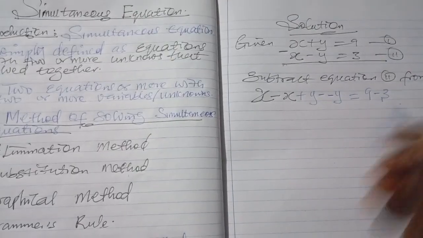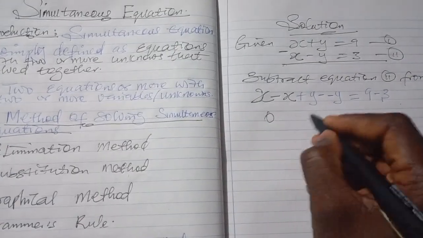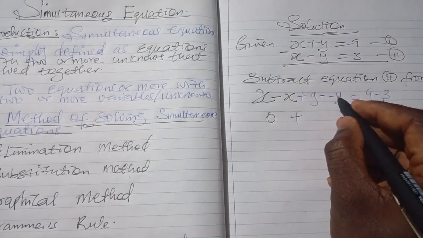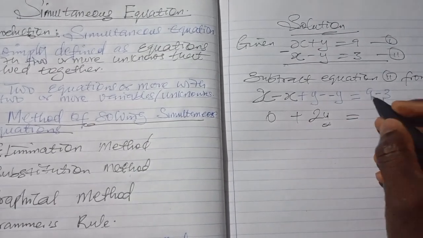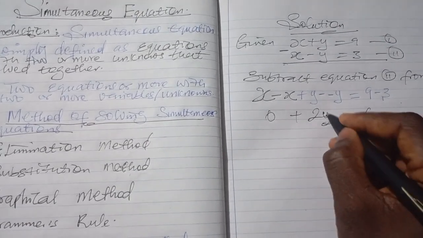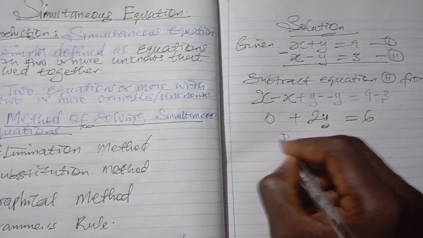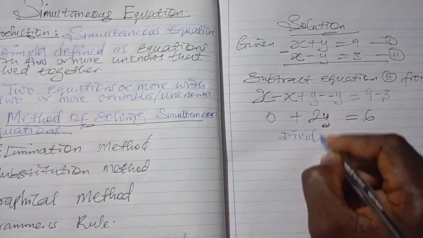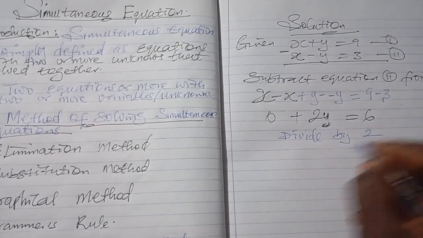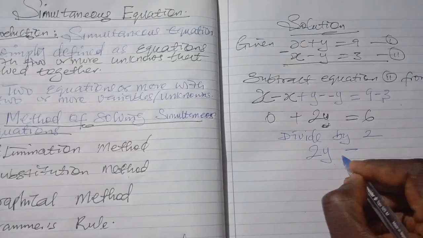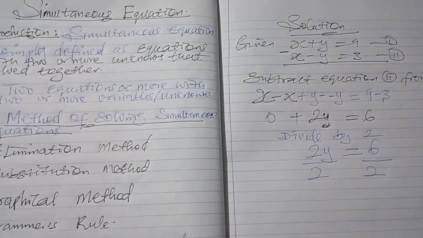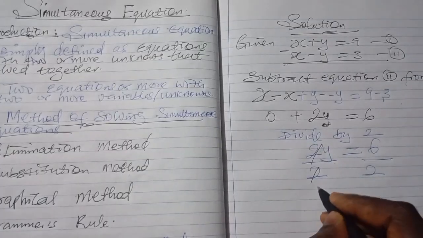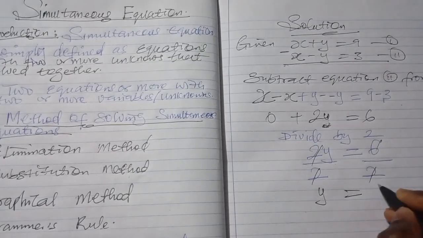We have 2y is equals to 6. So divide by 2, so that we have 2y over 2 is equals to 6 over 2, and then y is equals to 3.